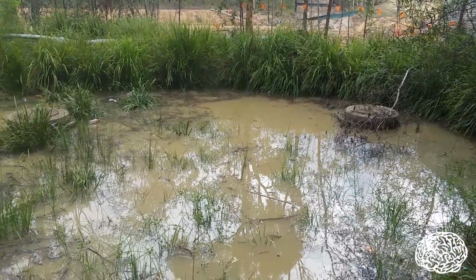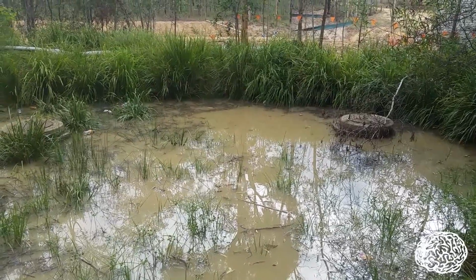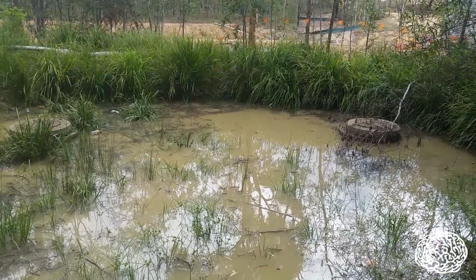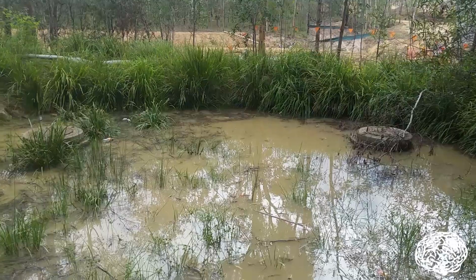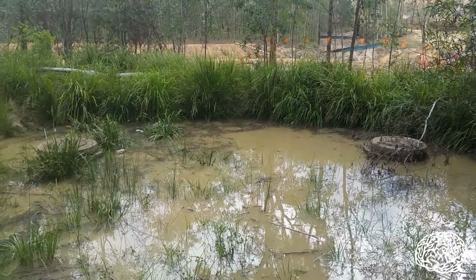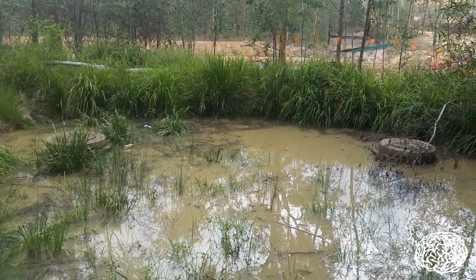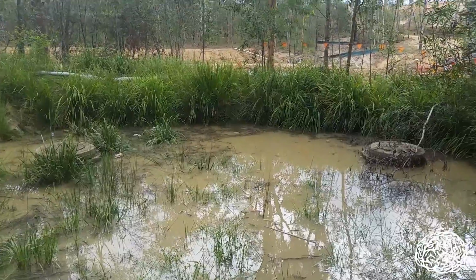But the point is, the bioretention system delivers a whole bunch of benefits. We keep it in good condition. We spend a little bit of money on it, as we do with regular maintenance, but it rewards us with its ongoing function.